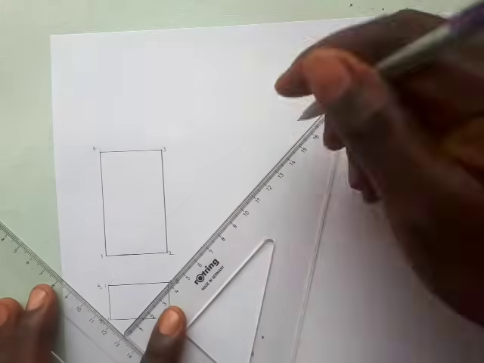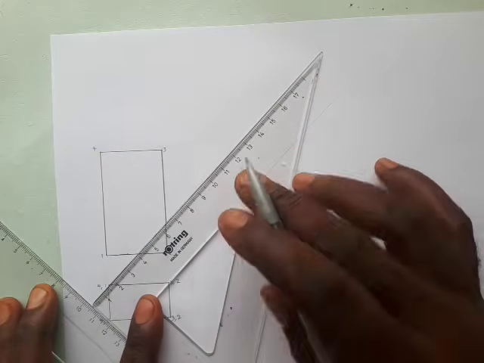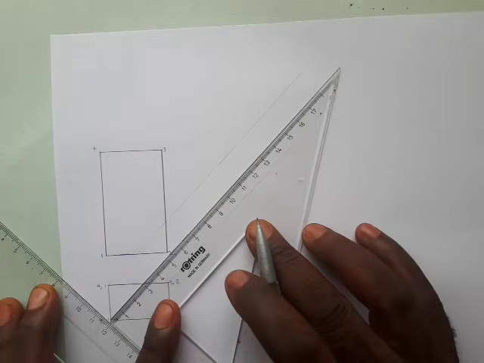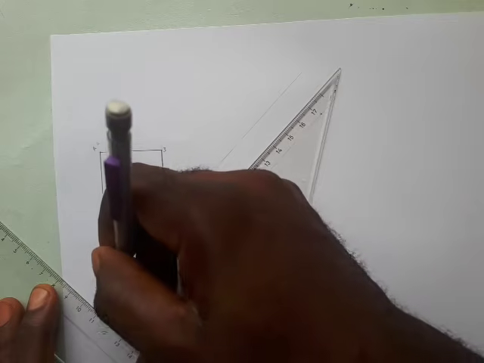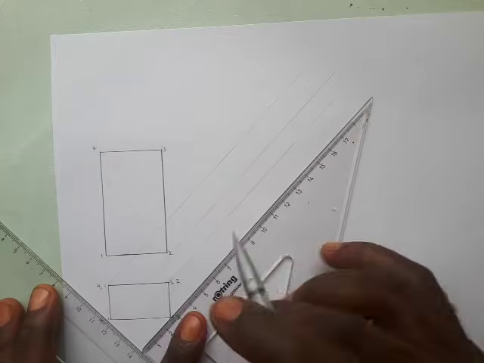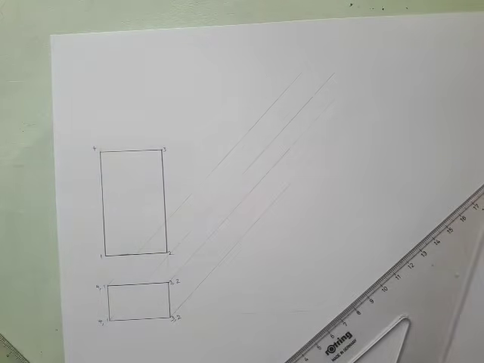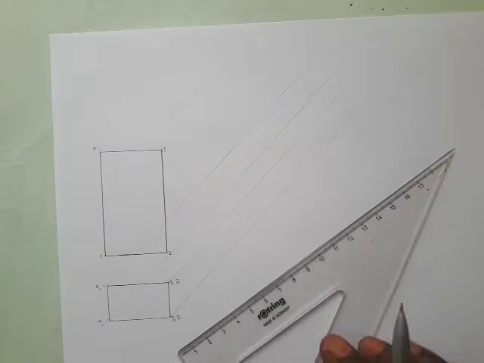So I'm going to align my set square. I'd like to extend this. Thin lines, don't forget. Then I will transfer a line here, and transfer a line here. All right. Once you're done with this, you move to the next phase.